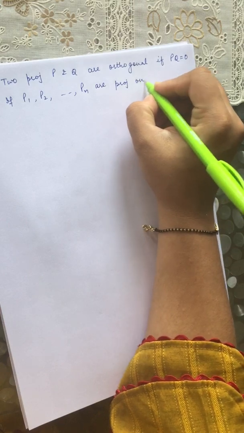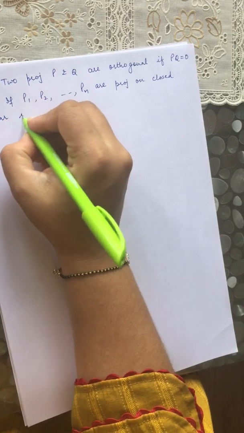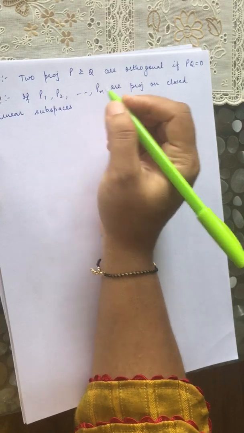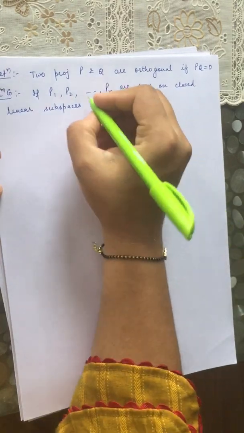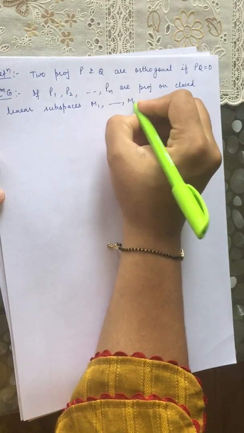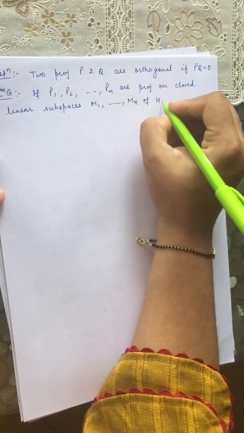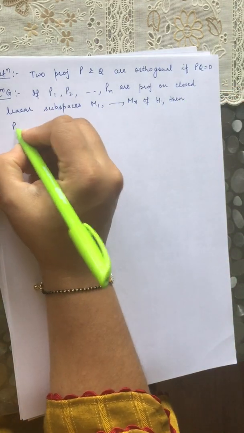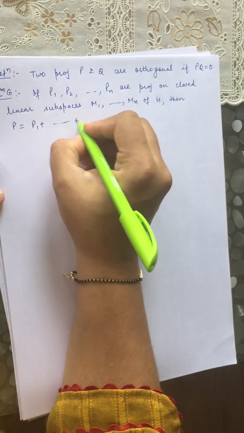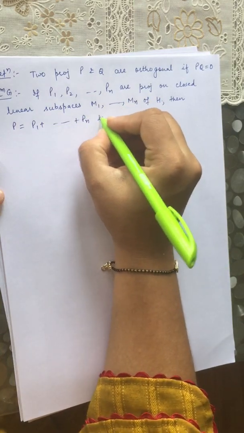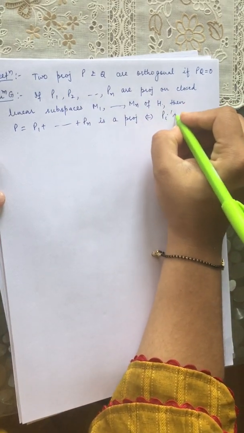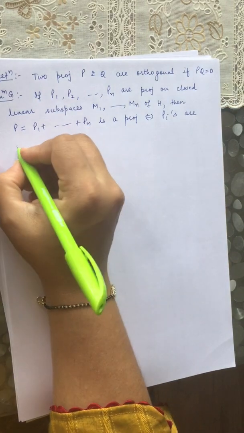Let us say these are projections on closed linear subspaces M1, M2, Mn of H. Then we want to prove that their sum P1, P2, P3 up to Pn is a projection if and only if all these Pi's are pairwise orthogonal.